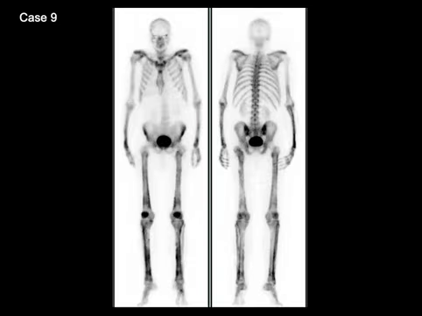Case number 9 shows another characteristic finding on a whole body bone scan where the extremities, especially the lower extremities, show linear increased uptake involving the medial and the lateral cortices of bilateral femur and the tibia in a symmetric fashion. This is called hypertrophic pulmonary osteoarthropathy, HPOA.